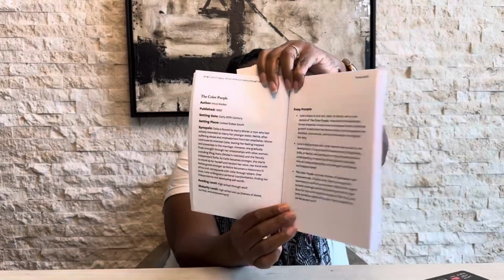We mention The Color Purple here on pages 84 and 85. It gives you the published date, the setting date, and where it's set. You get a decent synopsis of it. It tells you what the reading level is, which is going to help you. I write mostly for homeschoolers, but these books on African American history tend to be rated older because it's difficult information.